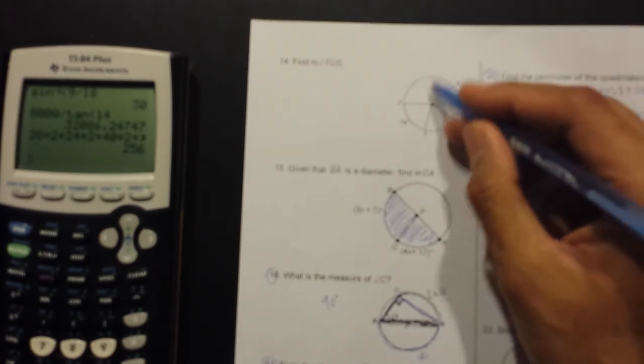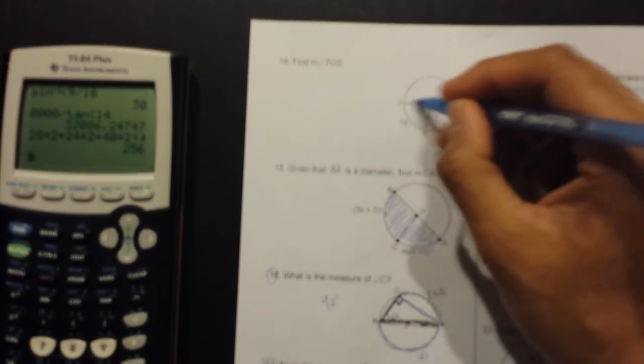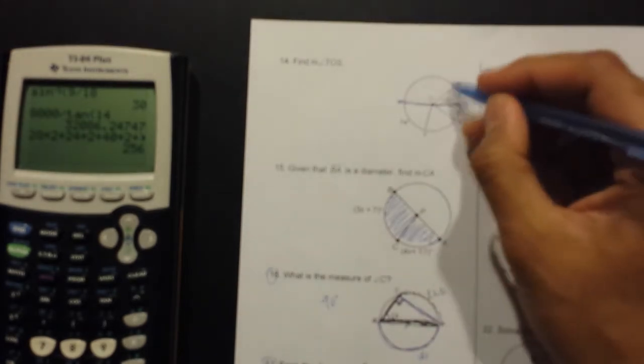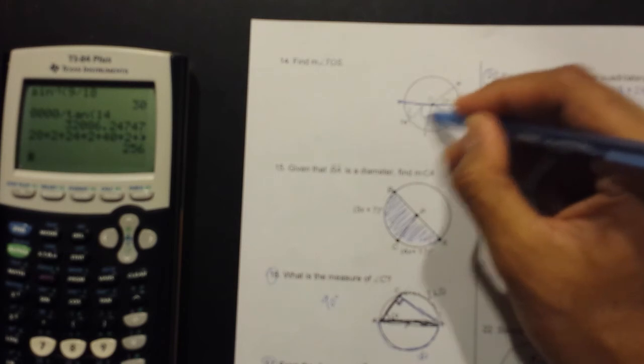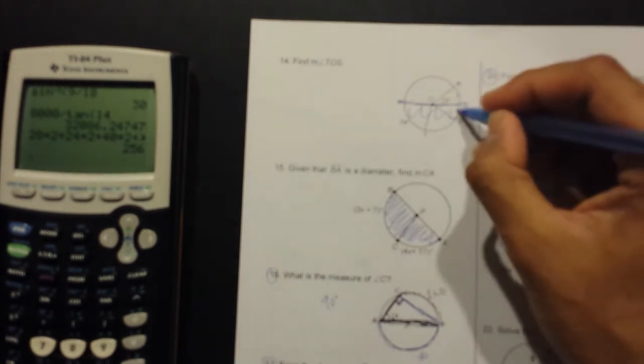When you have these, they all got to add up to 180. When it's halfway, that adds up to 180; the whole thing adds up to 360. So use that to your advantage. Those lines mean they're congruent.